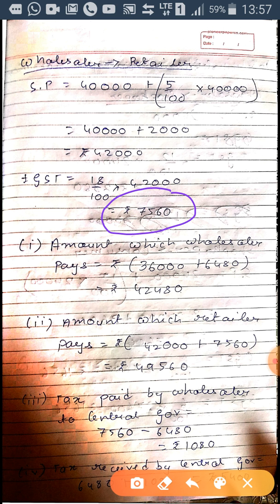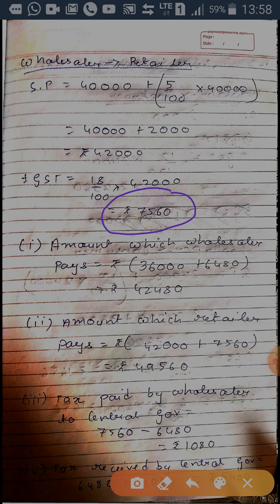Why the extra? Because when the wholesaler gets this IGST from the retailer, he is not going to hand over the entire 7560 to the central government. What is he going to do? He knows that he has already paid this 6480, so he will cancel out his 6480 from there. So how much remains after you cancel out 6480?